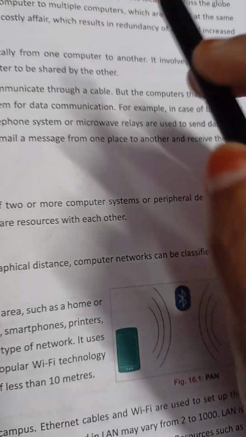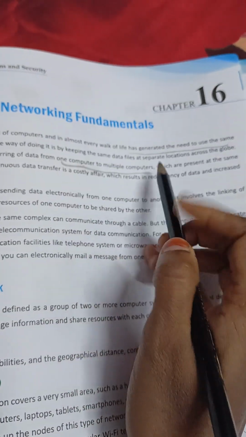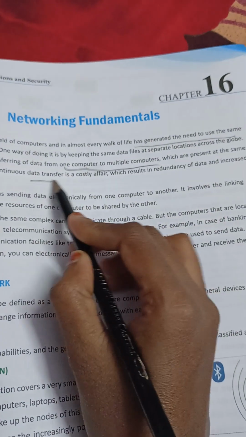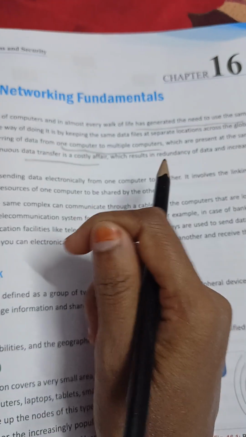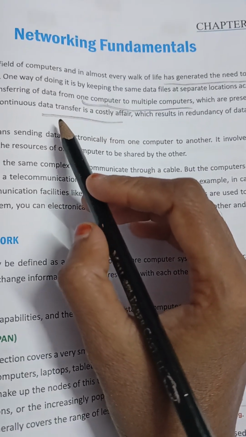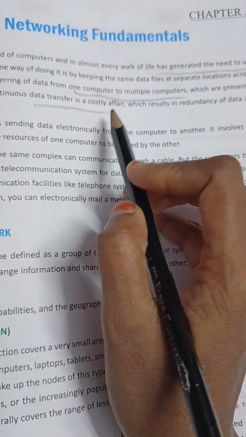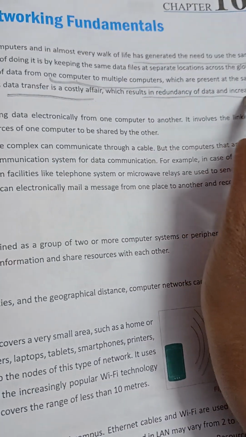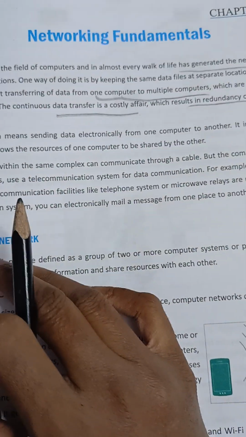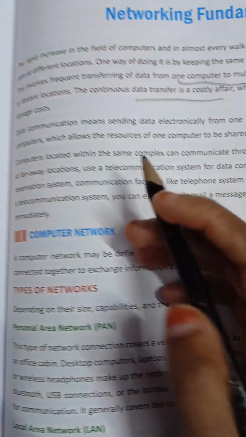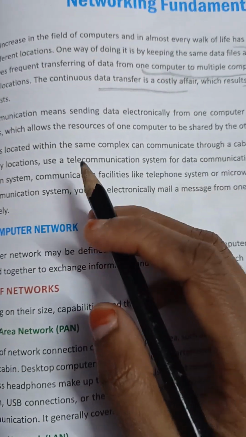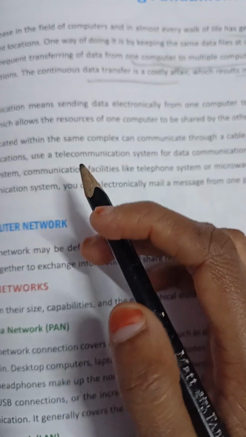So what I wanted to conclude is that data transferring can be done one way, like from one computer to the other computer, or through some kind of devices. Now the continuous data transfer is a costly affair which results in redundancy of the data and increases the storage cost. That means the cost of the storage and everything will be increased.